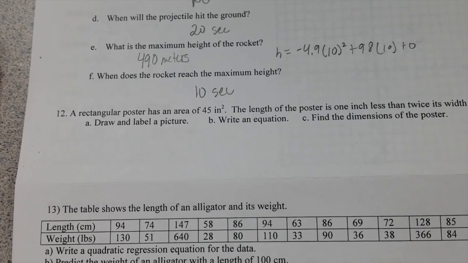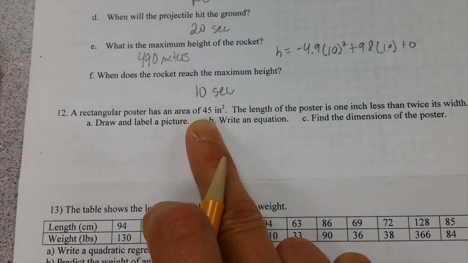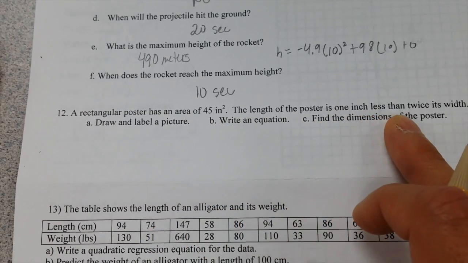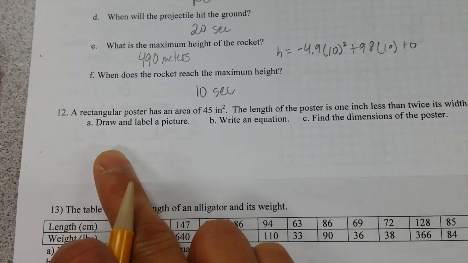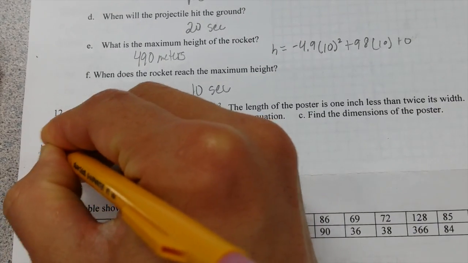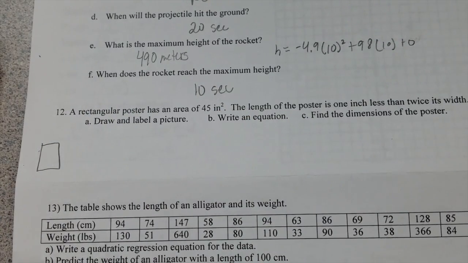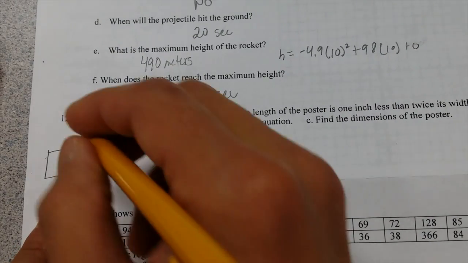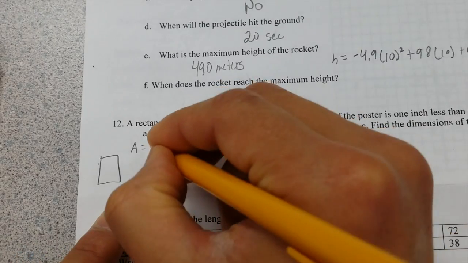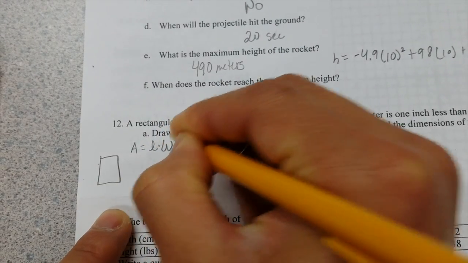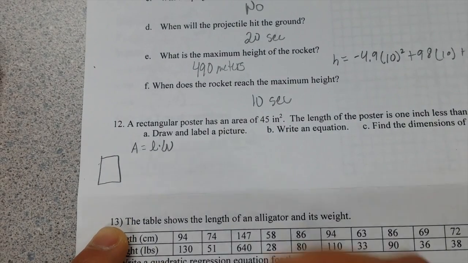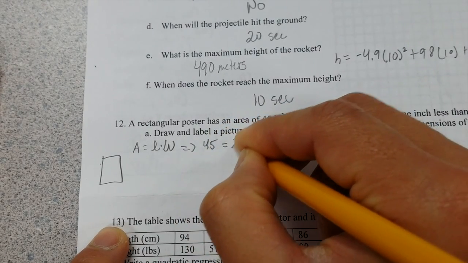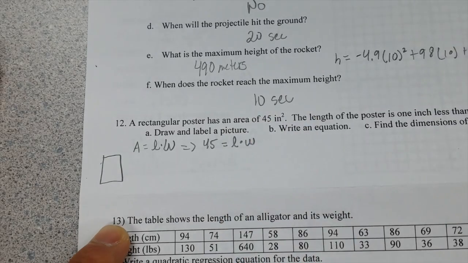Alright, number 12 says a rectangular poster has an area of 45 inches squared. The length of the poster is 1 inch less than twice its width. Draw a picture. Right? You always want to draw a picture. So here, there's the poster. Now, the area of the poster is 45 inches squared. We know area is equal to length times width, right? Well, we know the area is 45 inches squared, so 45 equals length times width.